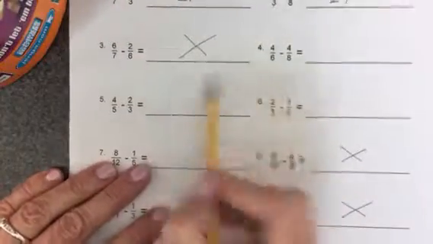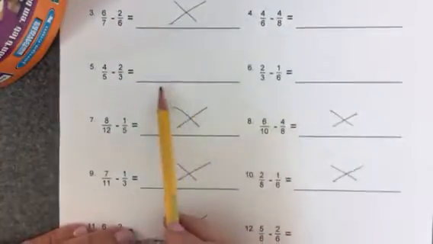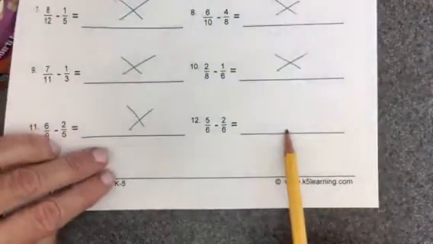and continue. Students, you do not need to do number 3. Go ahead and do 4, 5, 6, and 12.